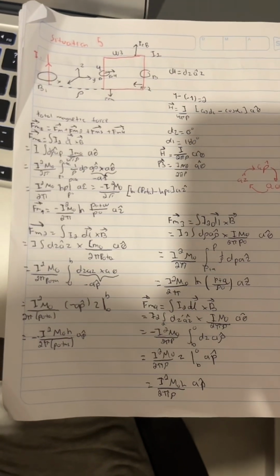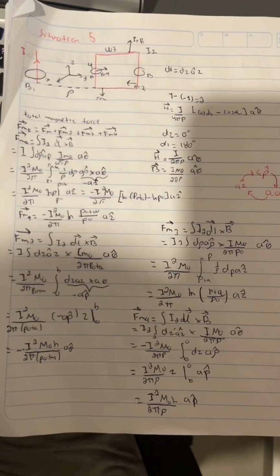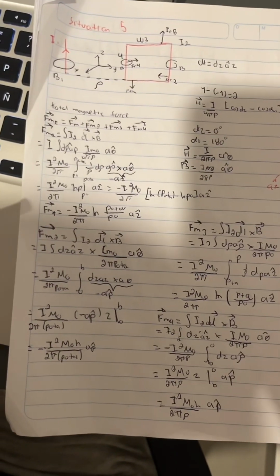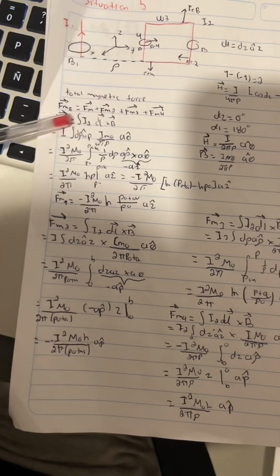Okay, for our situation 5, we have a magnetic force on a current carrying loop due to a long straight wire. We have to determine the magnetic field from a straight wire, compute the magnetic force on the loop, summarize the net force, and make a diagram. So here is what I did for situation 5. We have an infinite wire and we have the total magnetic force, that is this one.